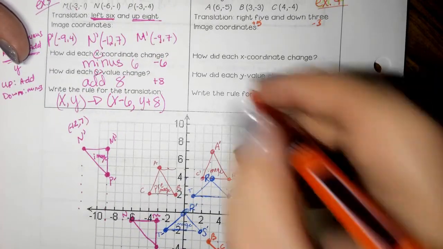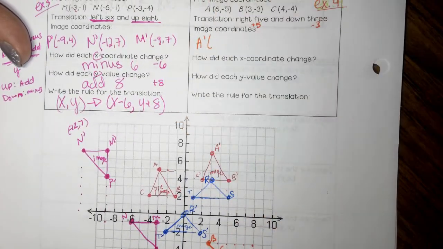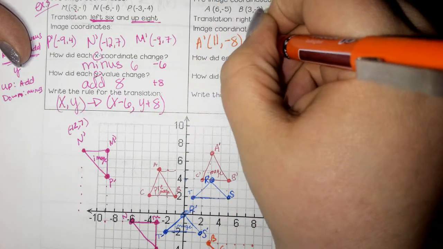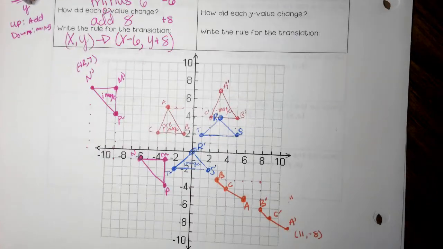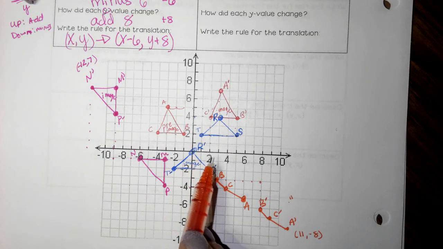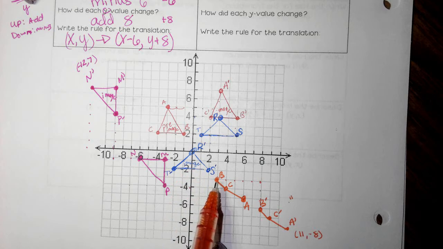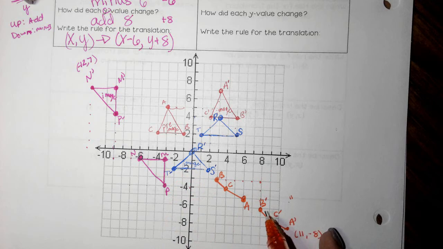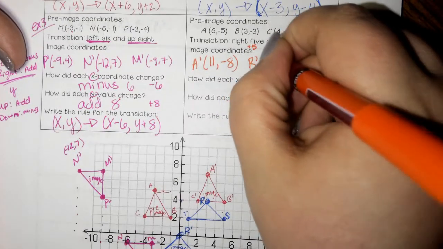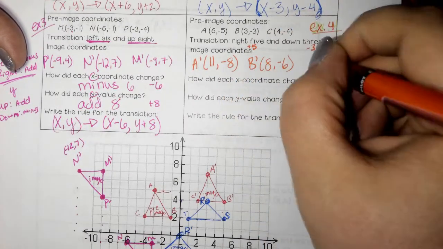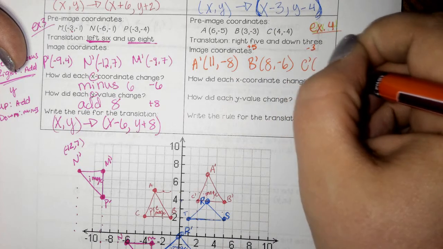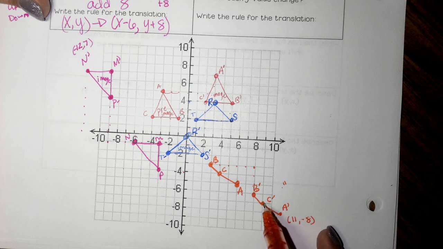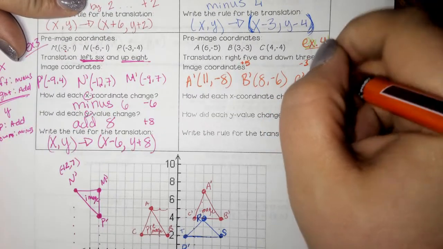So the image coordinates, we know that A prime, we just wrote that down, 11, -8. B prime, I'm sorry, 3, -3 is B. B prime is 8, -6. And C prime is right here at 9, -7.